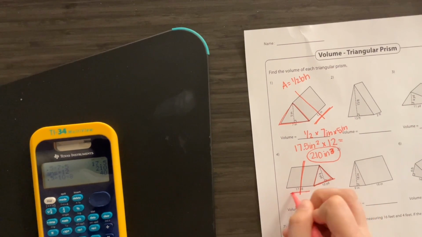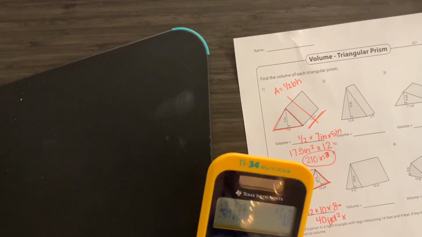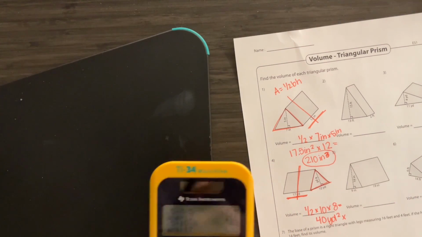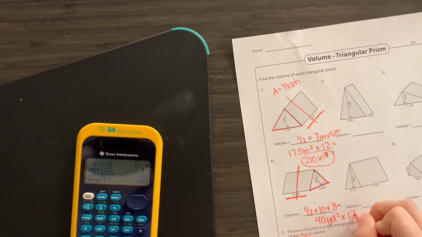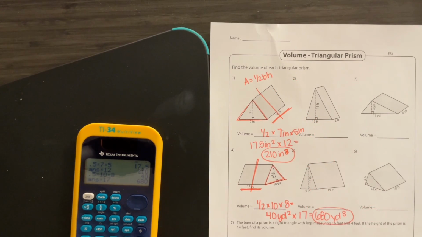But I can't forget about this for my 3D object, for my volume. So I'm now going to take this 40 and take it times 17, which would be 680 yards cubed. That's how you find the volume of a triangular prism.